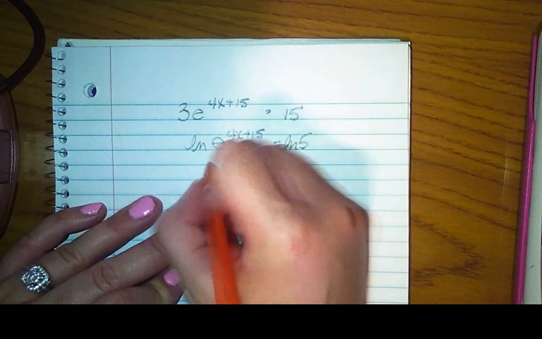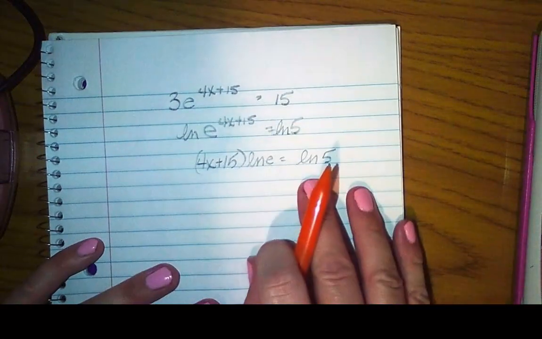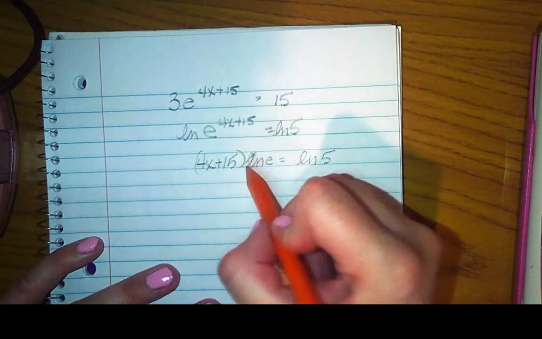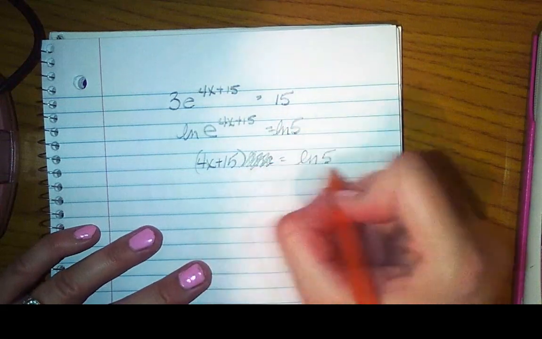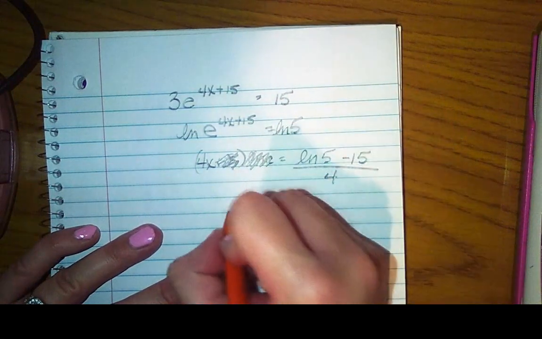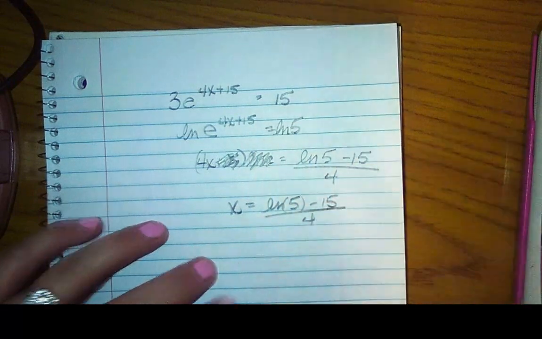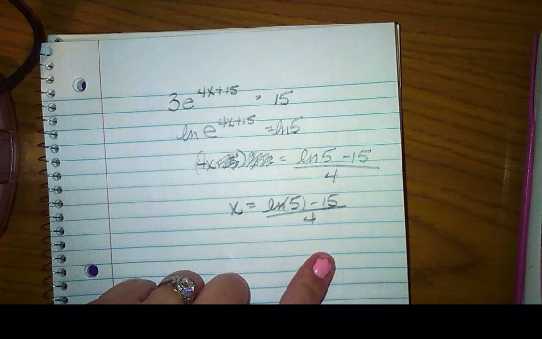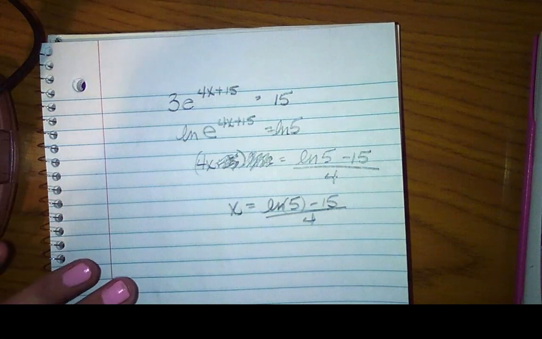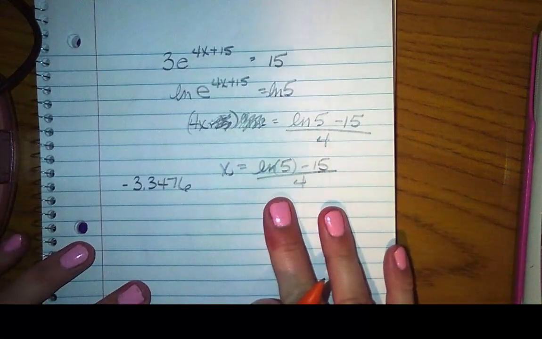So 4x plus 15 times the natural log of e equals the natural log of 5. All I did was grab that exponent and drop it out front. The natural log of e equals 1, because its base is e and its argument is e. So then subtract 15 and divide by 4. So x equals the natural log of 5 minus 15 over 4, which gives me negative 3.3476. And that is your answer.